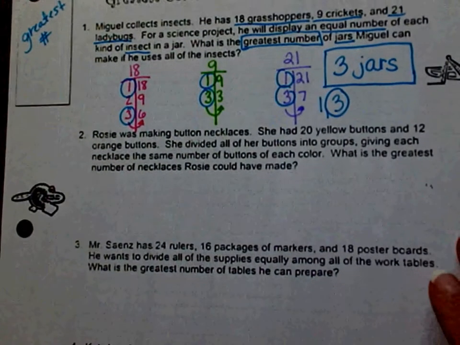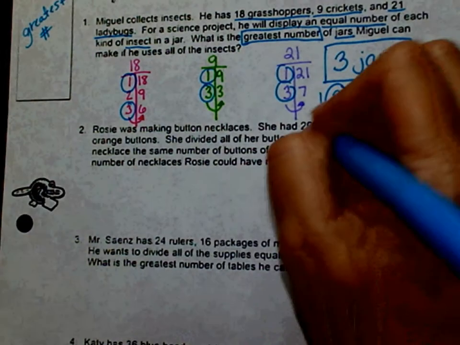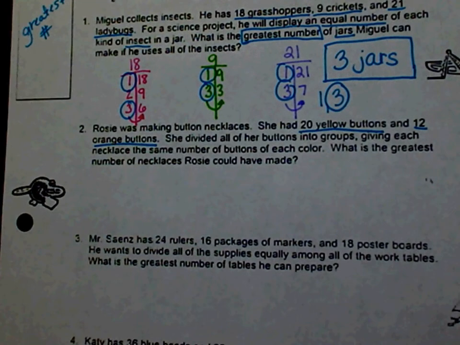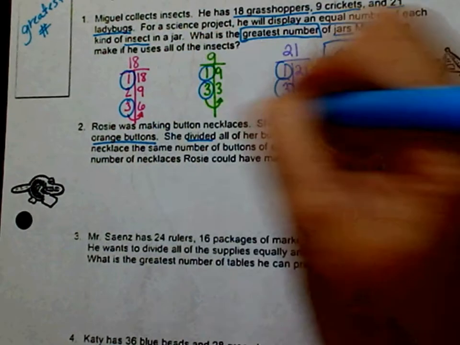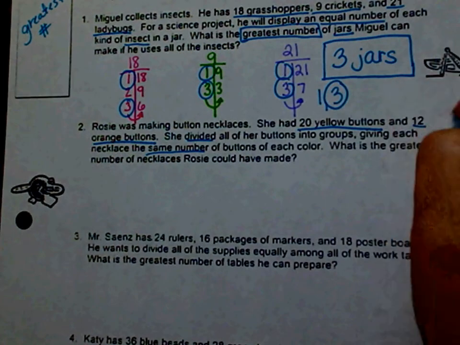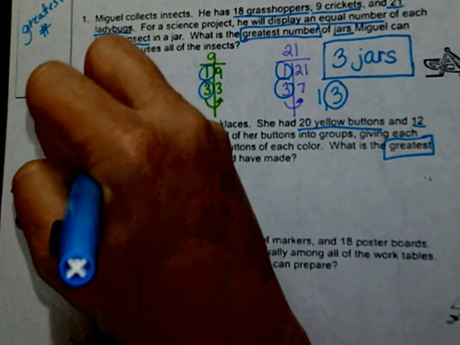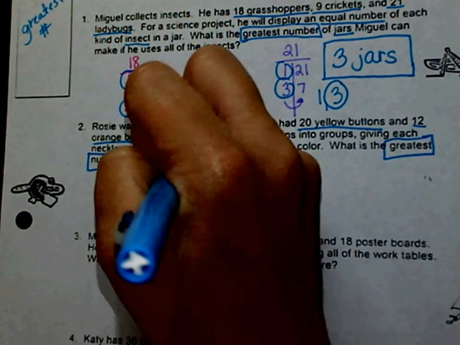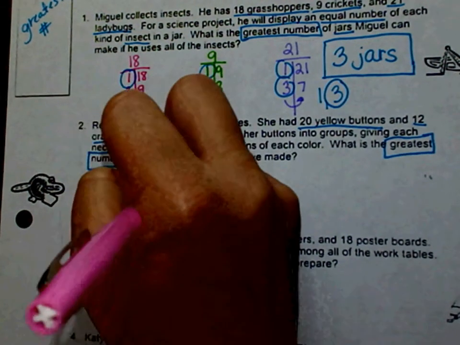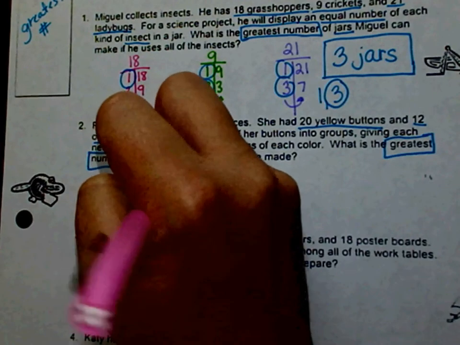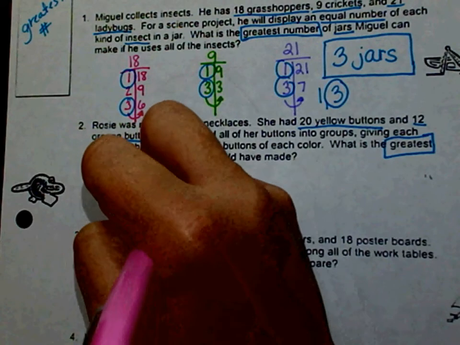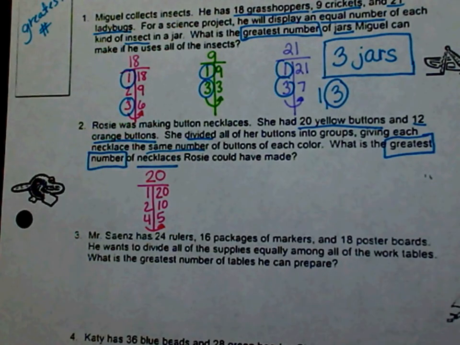Okay, so number 2. 20 yellow buttons, 12 orange buttons. We're making bracelets, necklaces. She divided all of her buttons into groups, giving each necklace the same number. What is the greatest number? There's that key word again, greatest number, and we're trying to do necklaces. So again, we're going to find all factors of 20. We've got 1 times 20, 2 times 10, 3, there's no 3, 4, yes, 4 times 5, and then it would start over, so we're going to stop there.